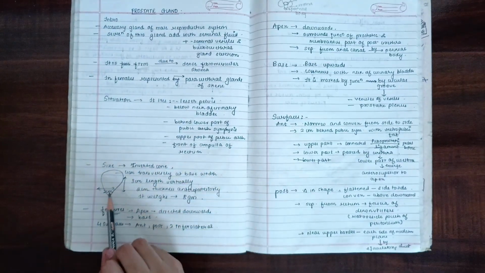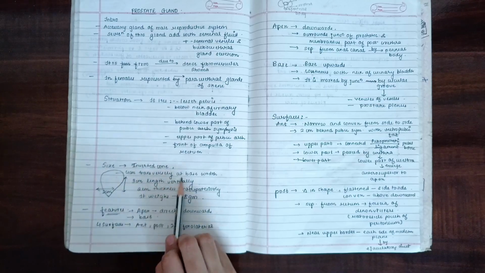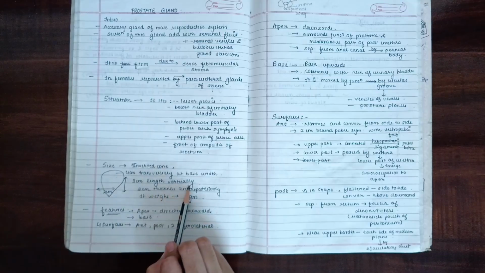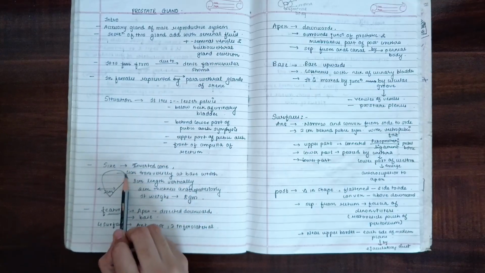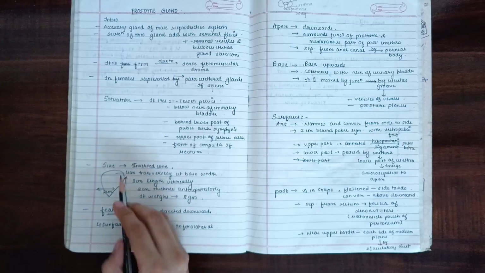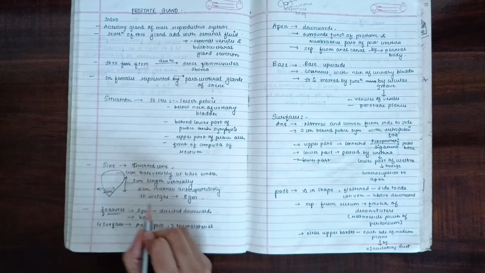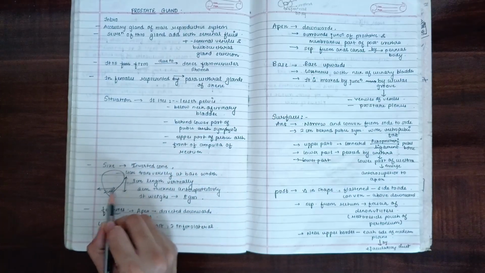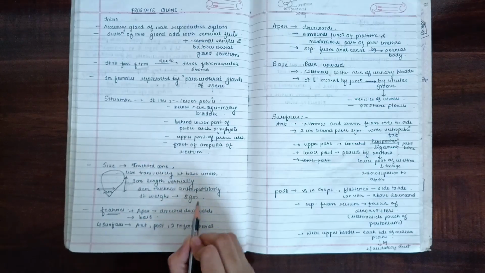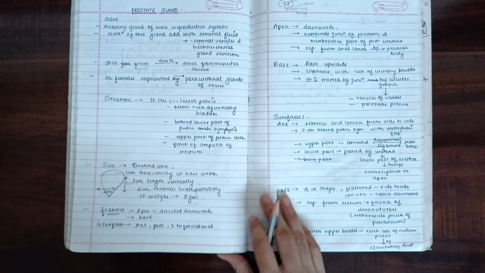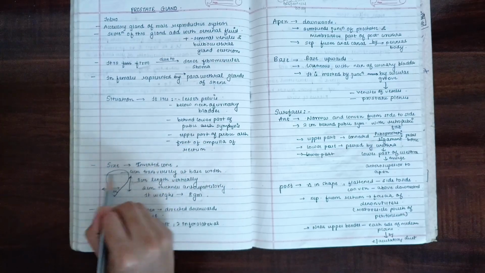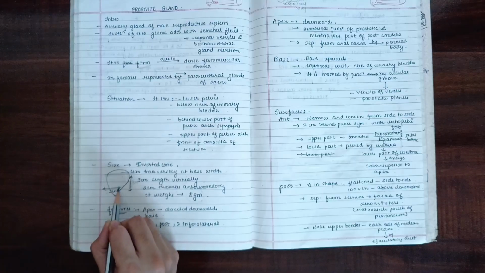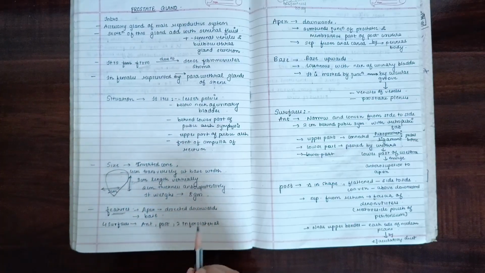Size: it is like an inverted cone, 4 cm transversely at the base, 3 cm length vertically, and 2 cm thickness anteroposteriorly, and it weighs about 8 gram.